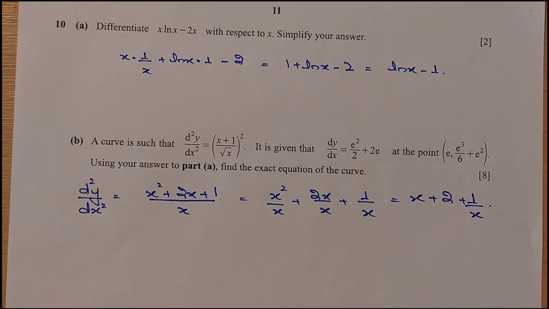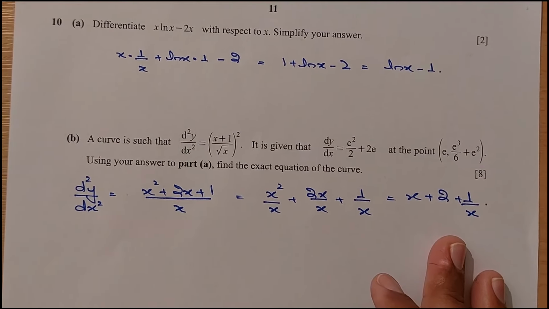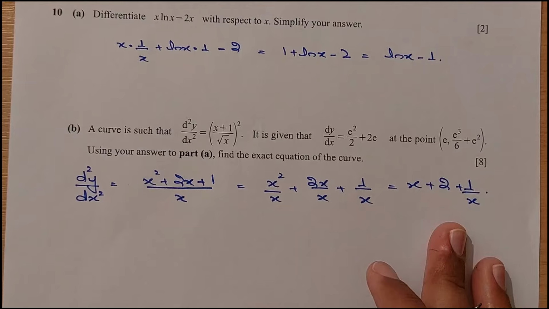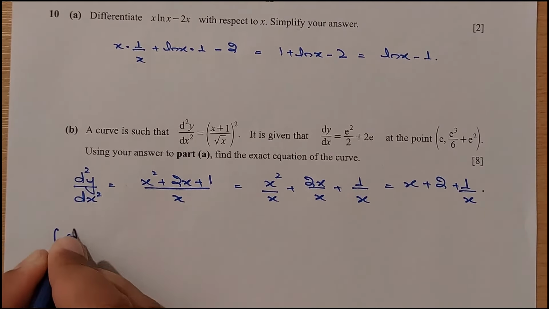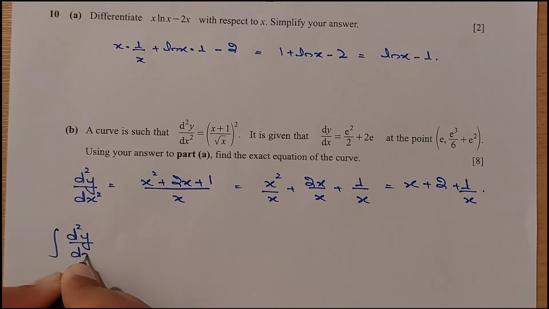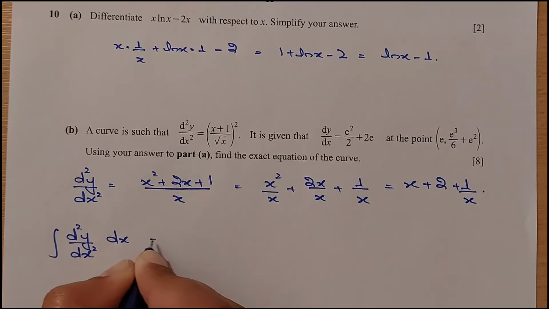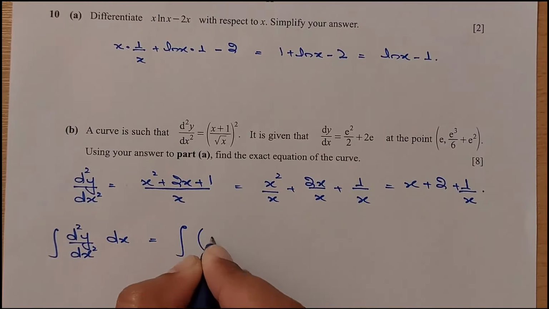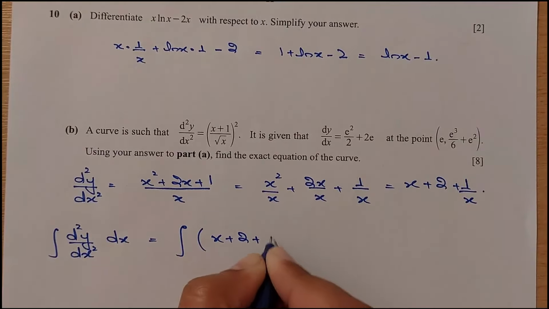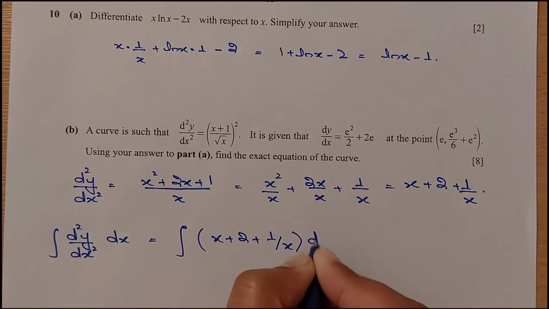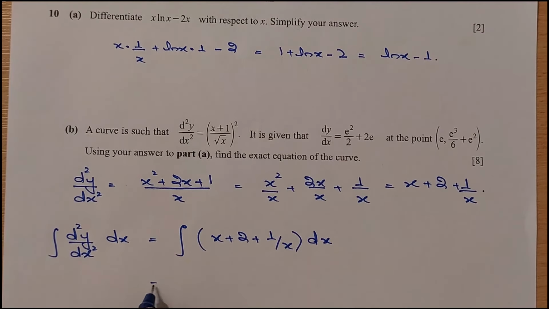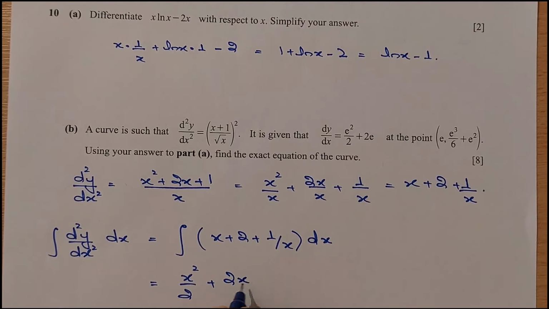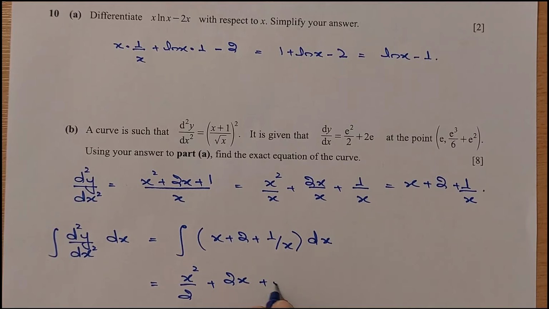Right. Now this is the second derivative. We need to take the integration to get the first derivative, right? So the integration of the second derivative with respect to x, we have the integral of x plus 2 plus 1 over x dx, right? Now the integration of x is x squared by 2 plus 2x. The integration of 1 by x is natural log of x, plus some integration constant, and here we get dy/dx.